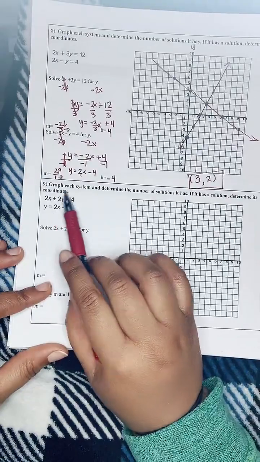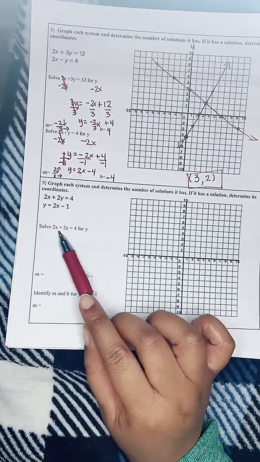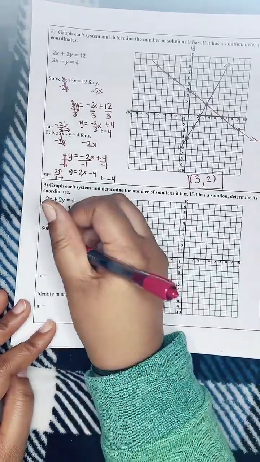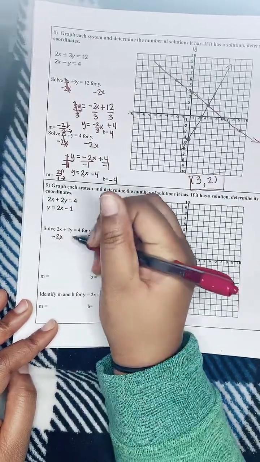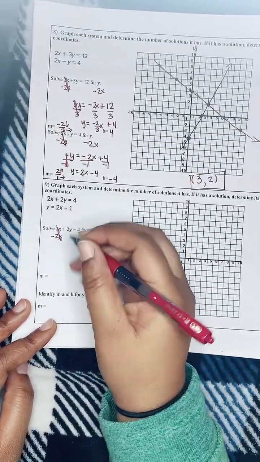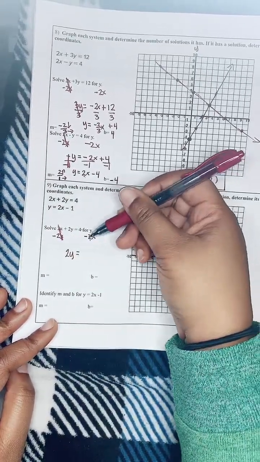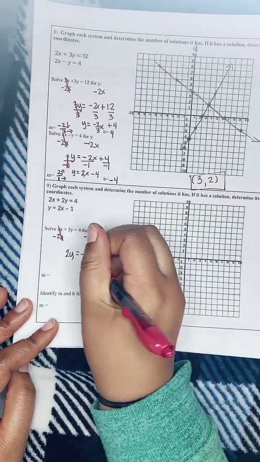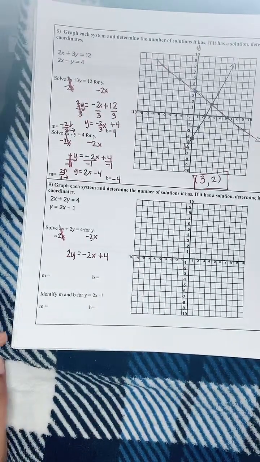So graph each system, all right? We have here, we're going to solve this one for y, okay? So you guys are going to tell me to minus 2x to both sides. Okay. This cancels. And we're going to drop down our 2y equals. Don't combine these. These are not like terms. That's why I did not put this underneath here. Remember, we just write them right next to each other. Okay. Our last step always.